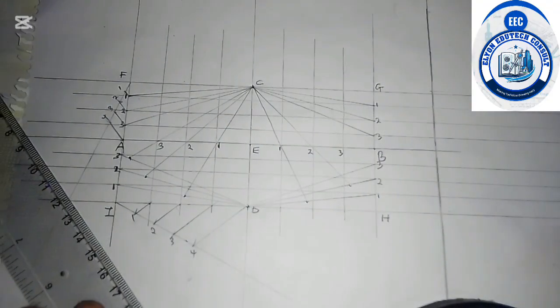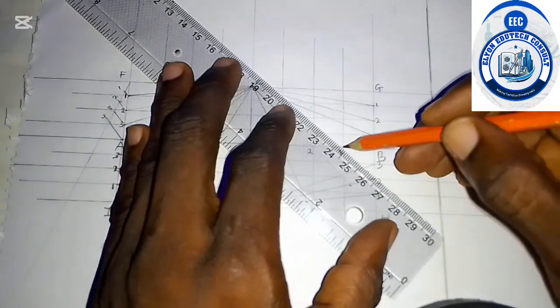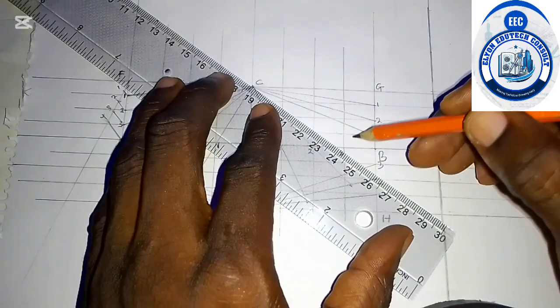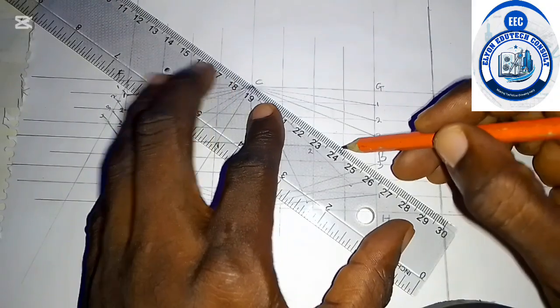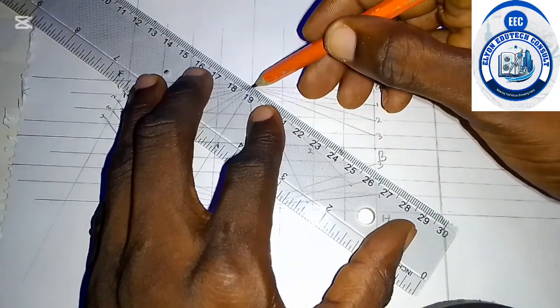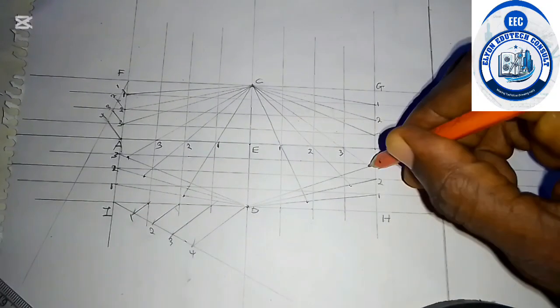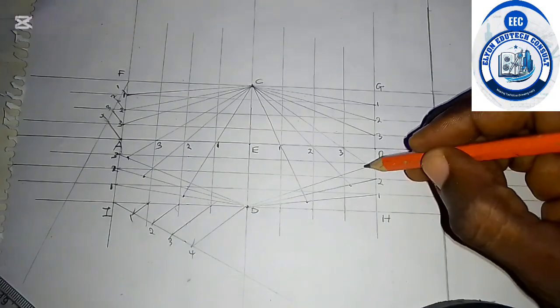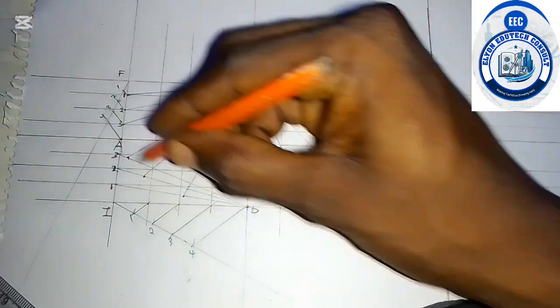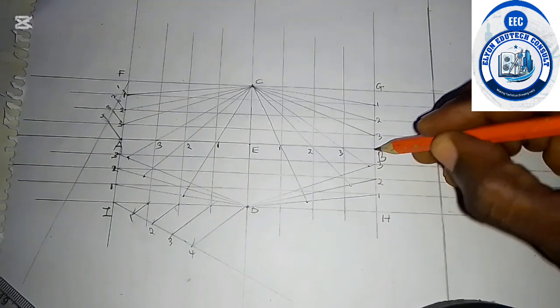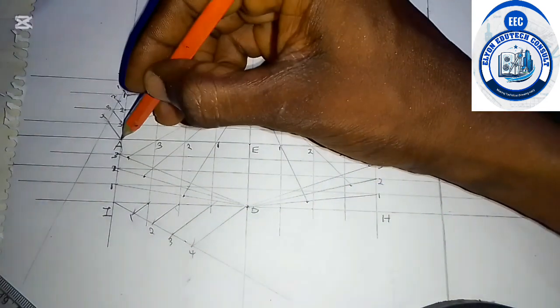Now 3, passing through 3 and coming from C, just like we have it there. You can see it's close to this part here. This is the part here, of course passing through B, and this passing through A.